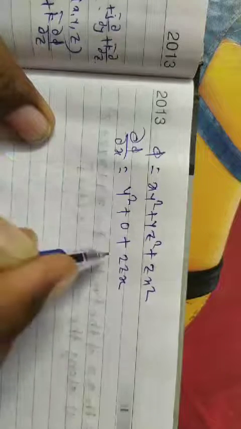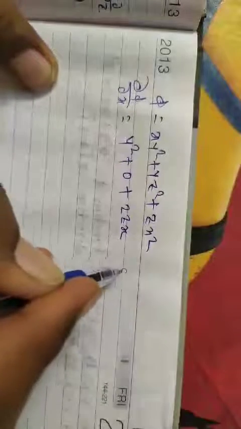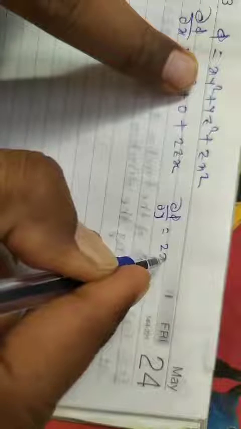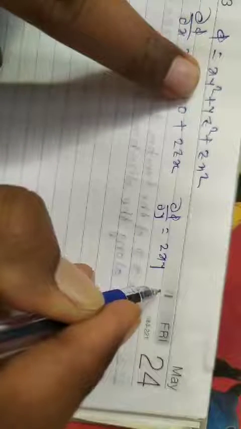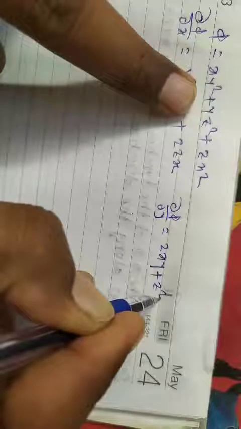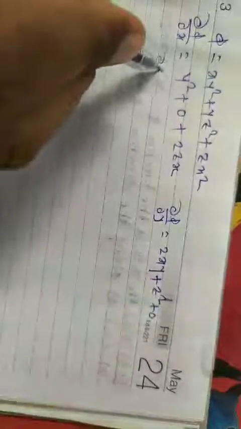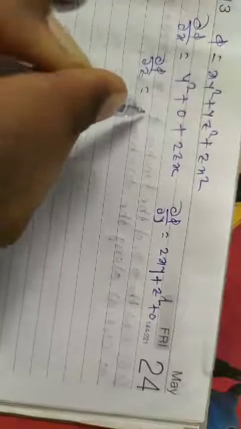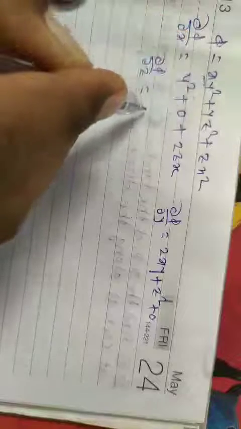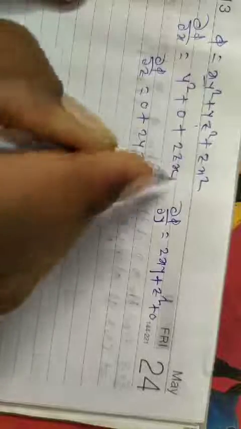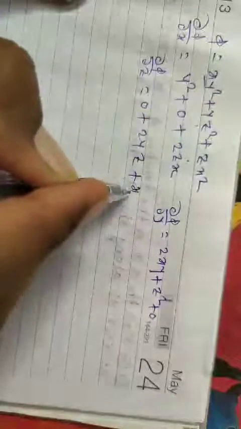Similarly, we can find ∂φ/∂y. So how do we write ∂φ/∂y? Here derivative of xy² is 2xy, since x is constant and the derivative of y² is 2y, plus z², and the derivative of the last term is 0. Similarly, ∂φ/∂z: the derivative of the first term is 0, plus derivative of yz² is 2yz, and plus derivative of the last term is x².